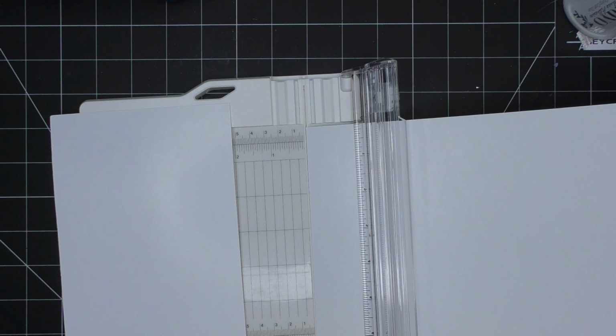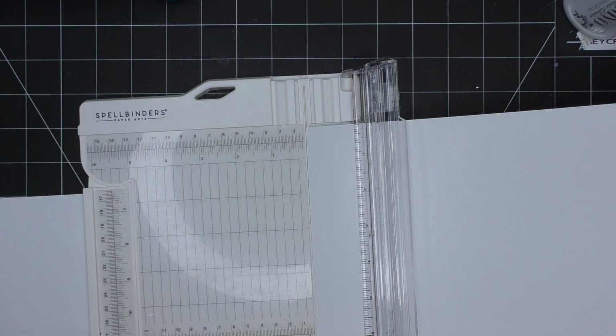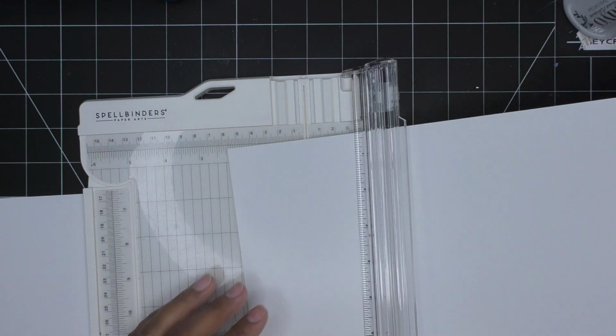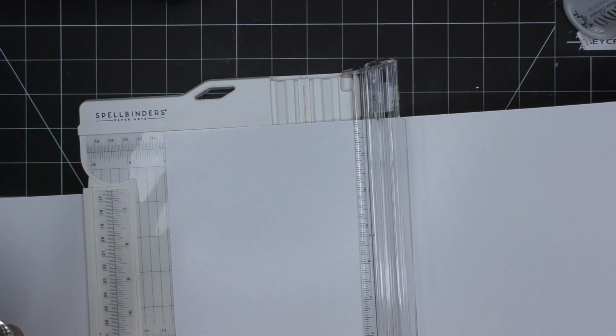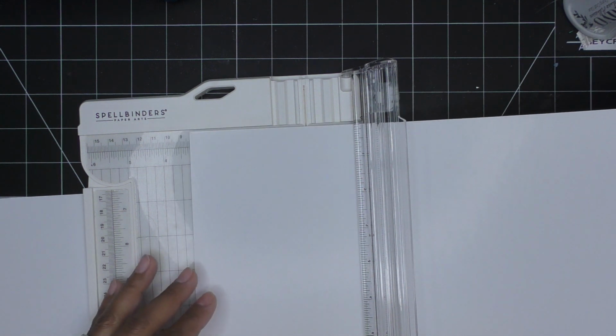And, okay, and then I need 2 pieces that are 2 by 7. I'll cut it off from here. So 4. Again, I can go 7 inches in and then go 2 and 2. I mean, if you think that might be more efficient for what you're doing.